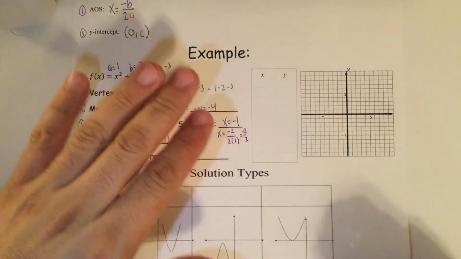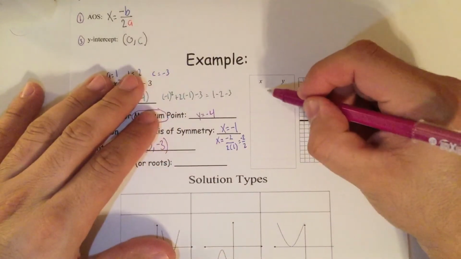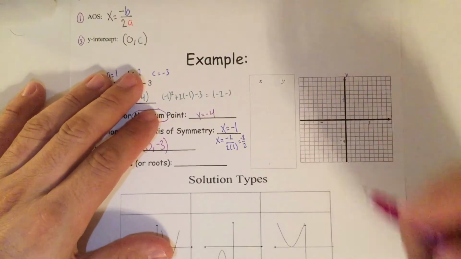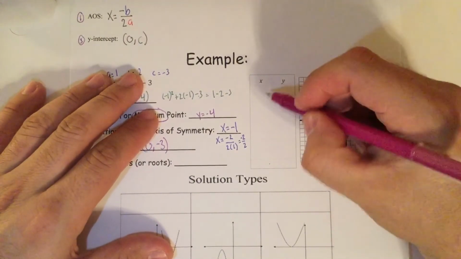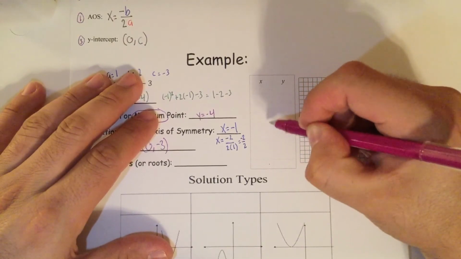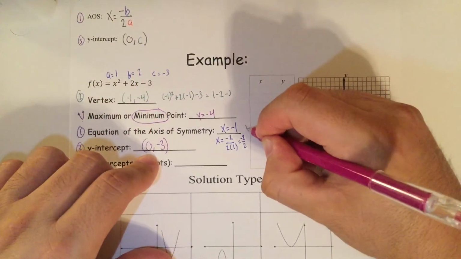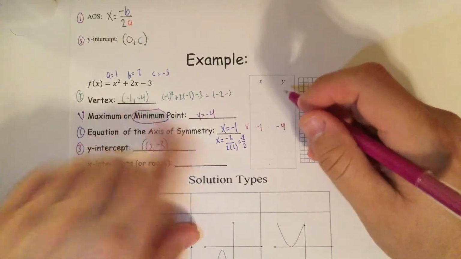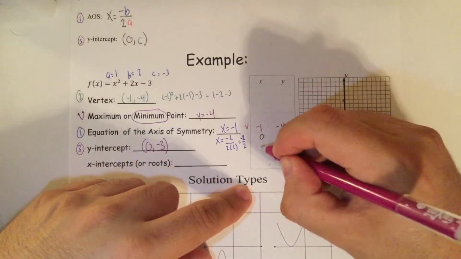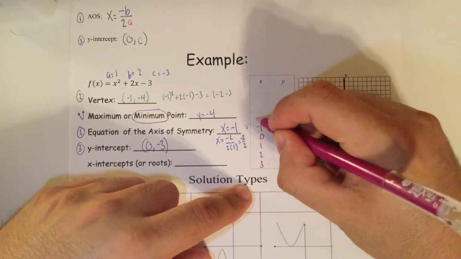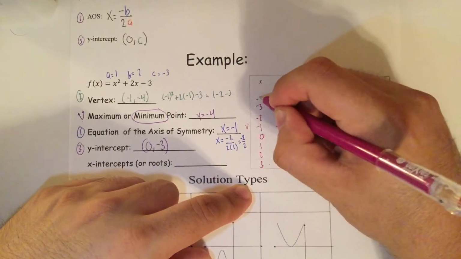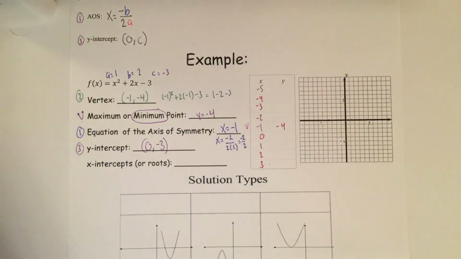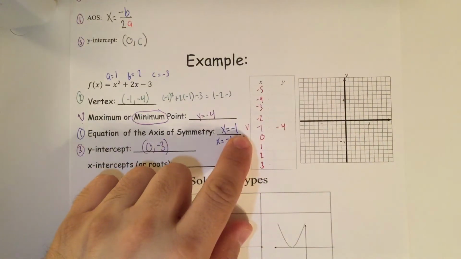So let me show you how this works. With this table here, I know you can't see it very well, but there's 1, 2, 3, 4, 5, 6, 7, 8, 9. There's 9 spaces, so I'm going to go to the middle, which is 5. 1, 2, 3, 4, 5. So right here, I'm going to put my vertex. So V for vertex, which is negative 1, negative 4. Now as I go down, my values get bigger. And as I go up, they get smaller. And if you want it the opposite way, by all means, go for it. So this is my vertex. This is the middle of my graph.